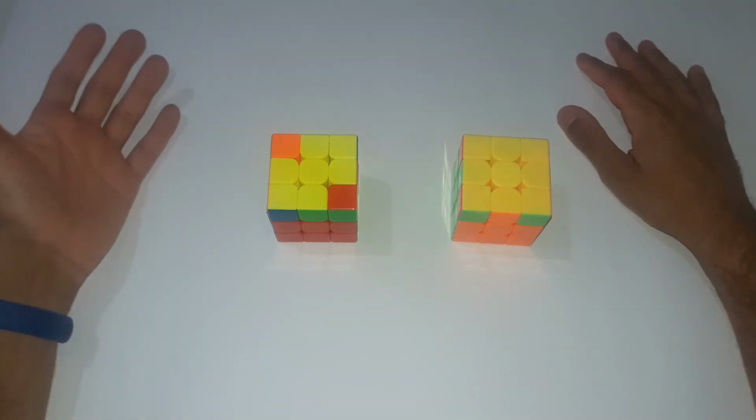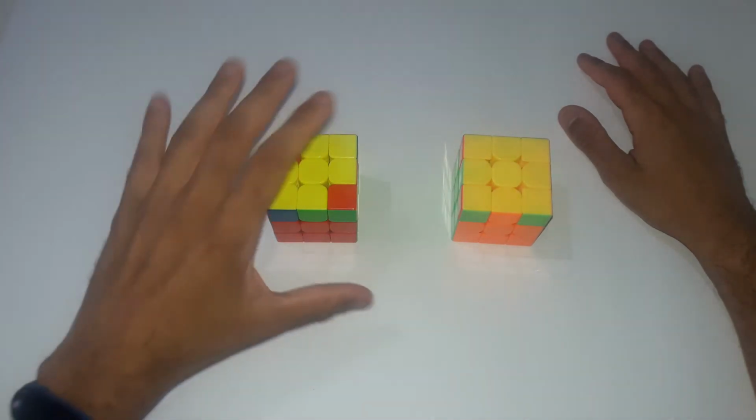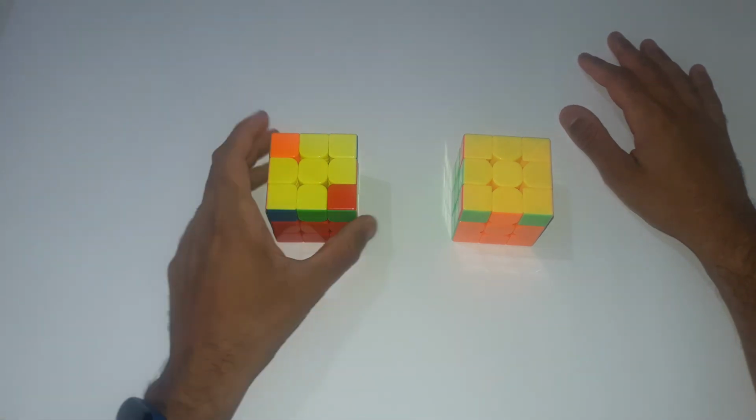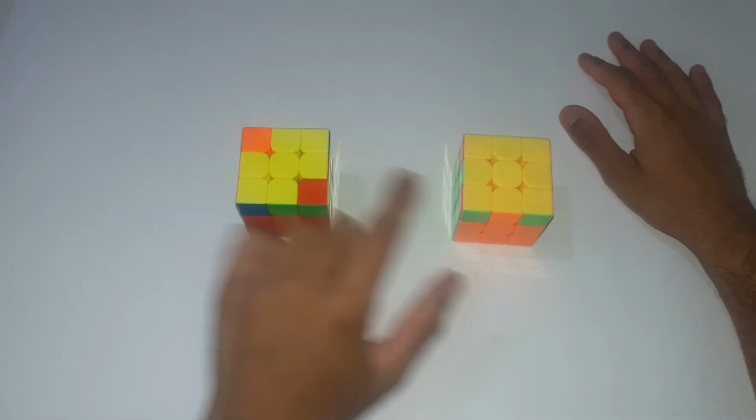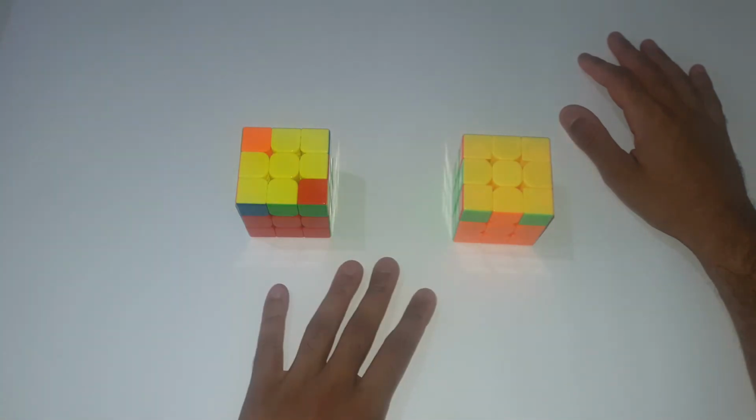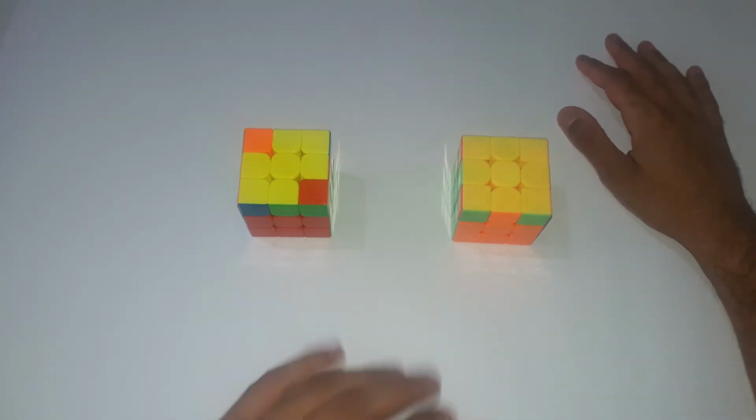Hello, welcome to the Universo of Cube. My name is Henrique, and in this video, we will learn how to start from here and go to here. This will be step 5 in the tutorial how to solve the Rubik's Cube in 7 simple steps.